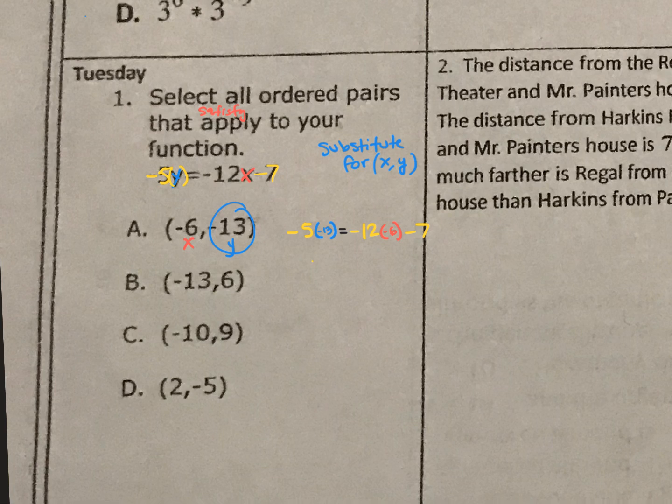Okay, and so now remember, how do you read this? The opposite of a negative is going to be a positive, and then 5 times 13 is 65 equals, so that's that. Remember, you're going to have a calculator, so don't panic. The opposite of a negative is going to be a positive number.